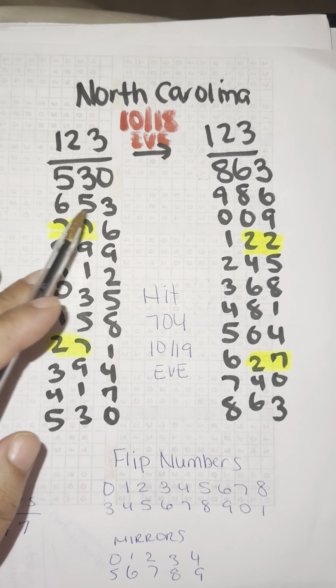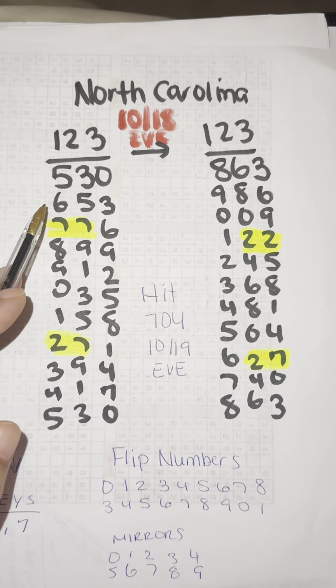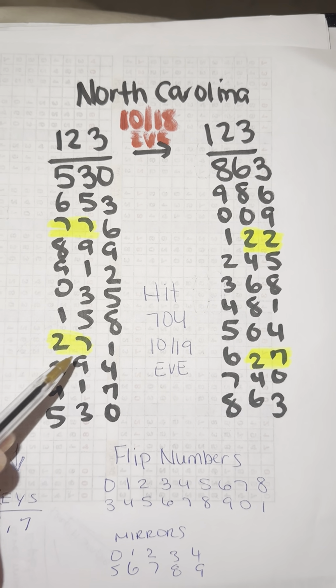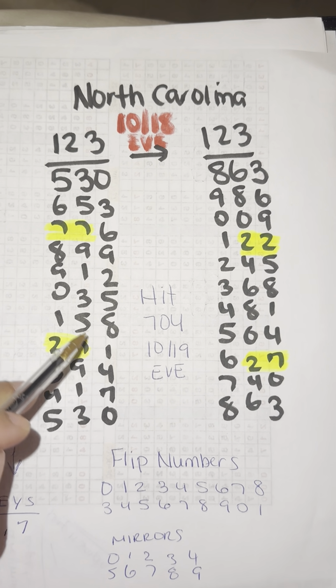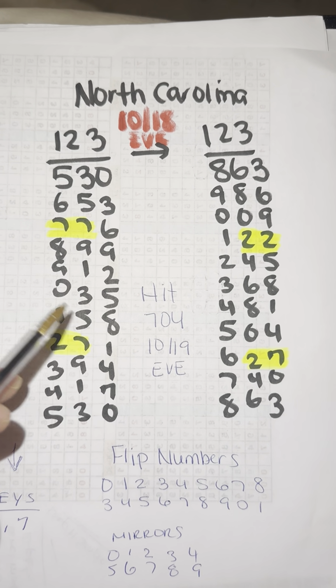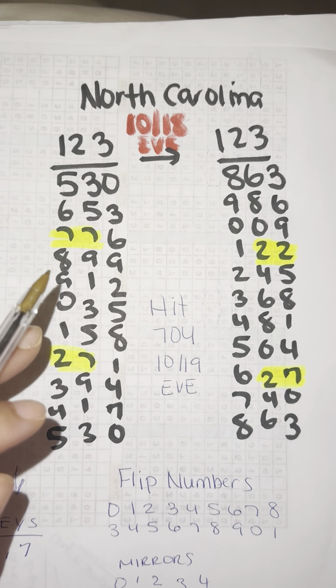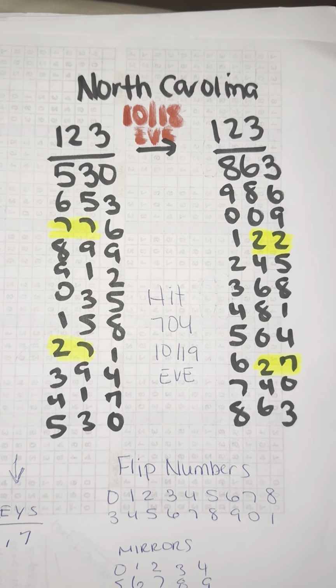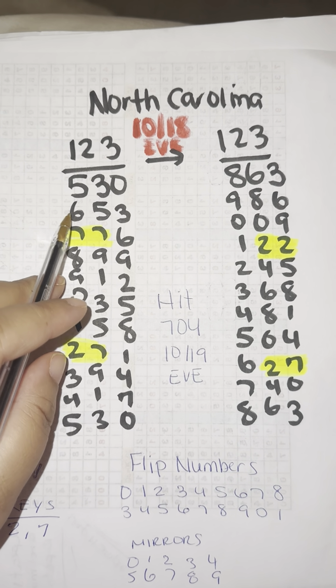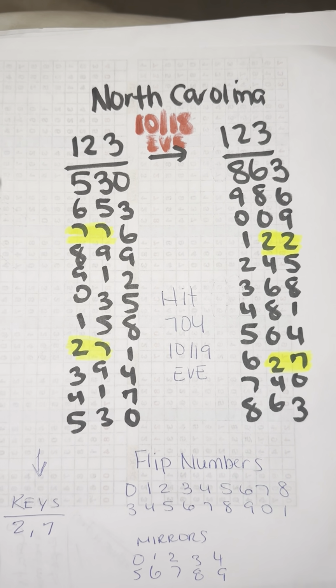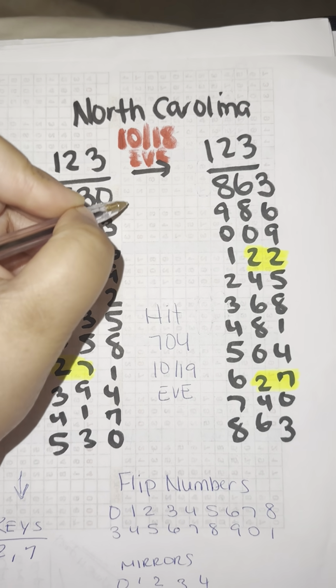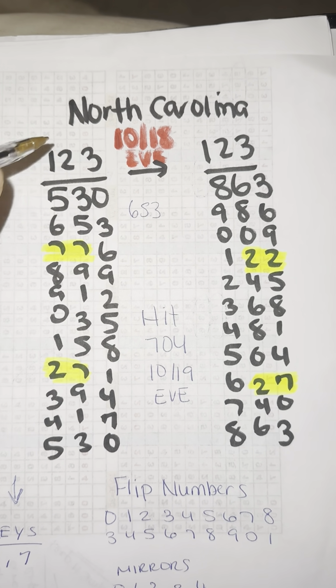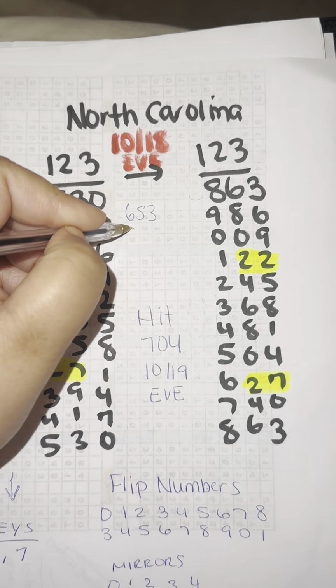Some numbers are going straight across, meaning numbers could be hot underneath or the bottom. Sometimes they're going diagonal. Sometimes they have their own little something. You won't know until you start backtracking your state. So if I was looking at this grid, 530 for North Carolina, I would have assumed that 653 could have been something I should look at.